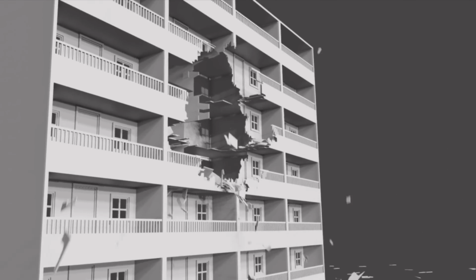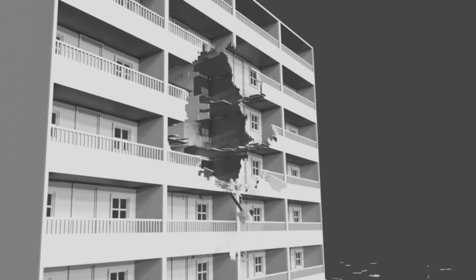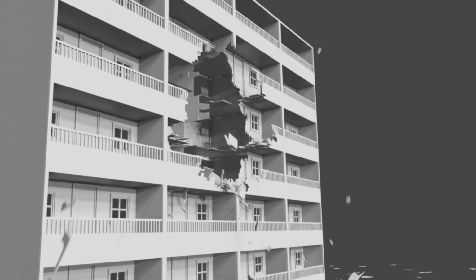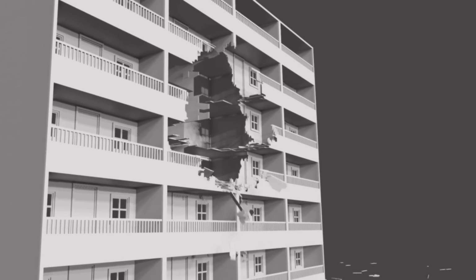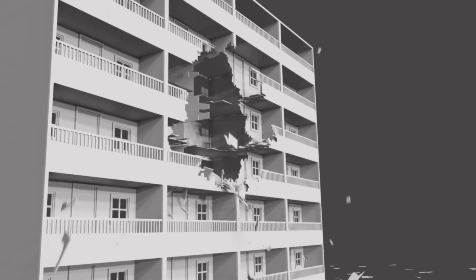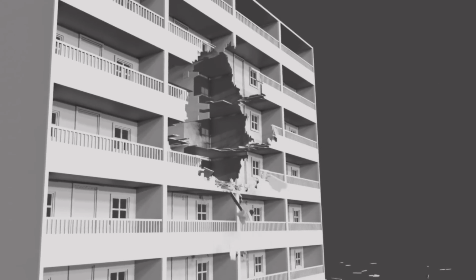I won't cover texturing the apartment in this video, but this method will work just as well with a textured object. The beauty of this method is that, unlike cell fracture, this method will work even if your topology is terrible. Let's not waste any time and dive straight into this tutorial.